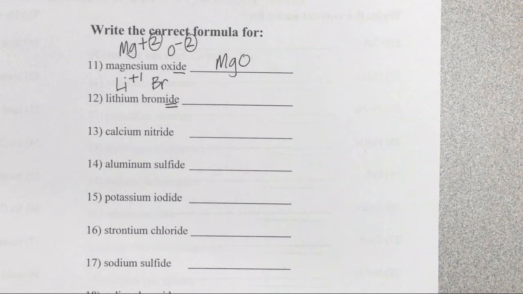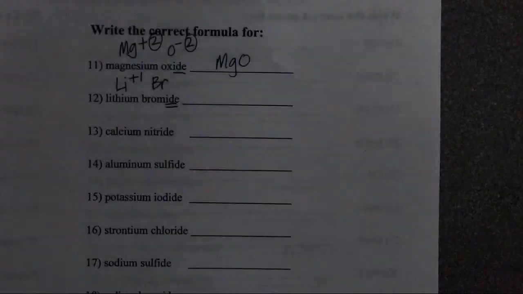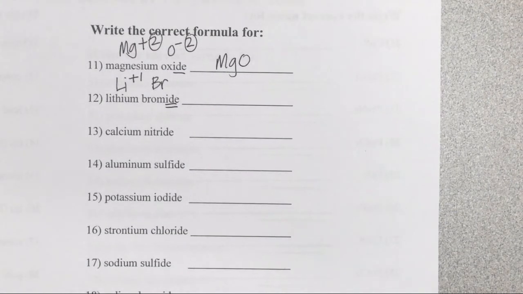And then bromine is Br. And we know bromine is an anion. So, the lights just went out.